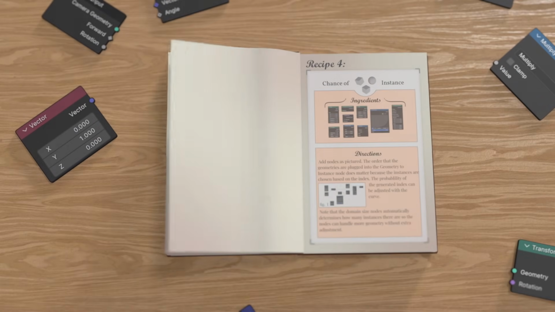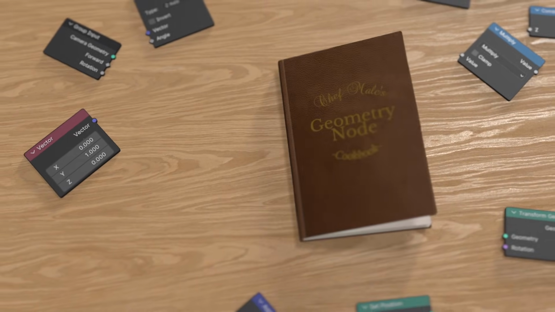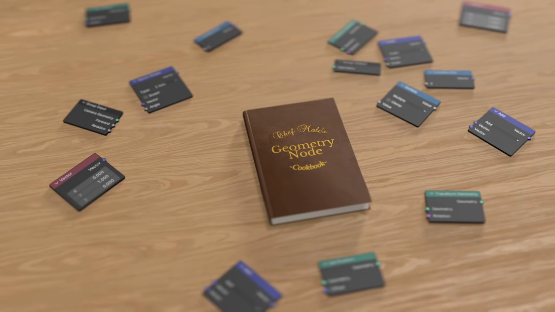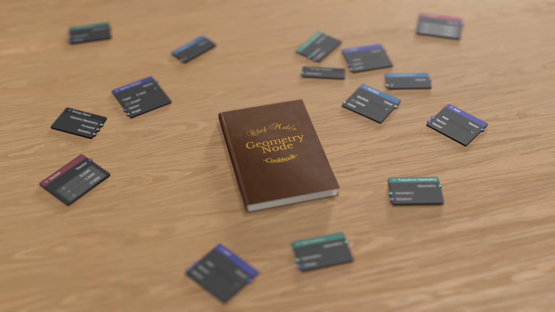So I hope you find these useful. Your imagination really is the limit here, and we've barely scratched the surface on all the possibilities that there are. There's a lot more to explore with geometry nodes, so if you have any groups that you'd like to see me cover in the future, please let me know.